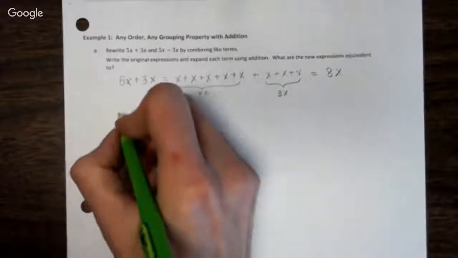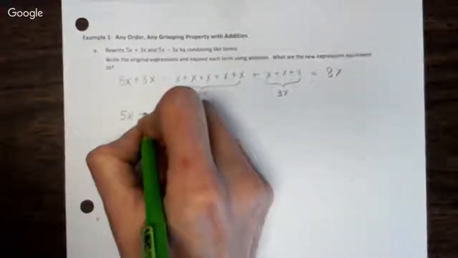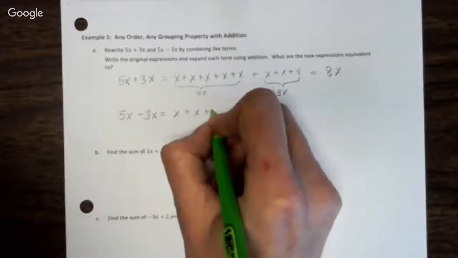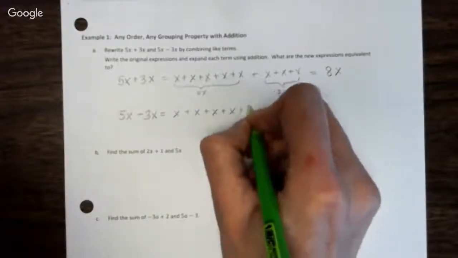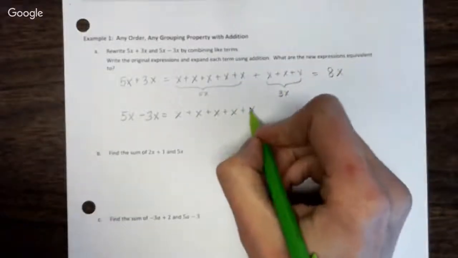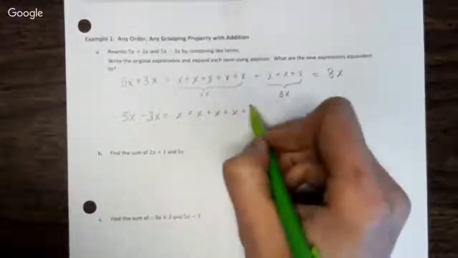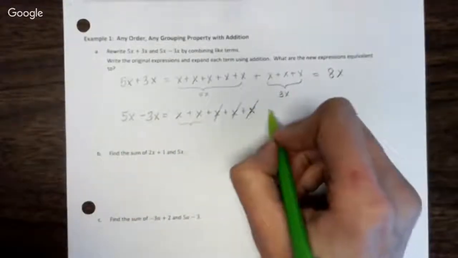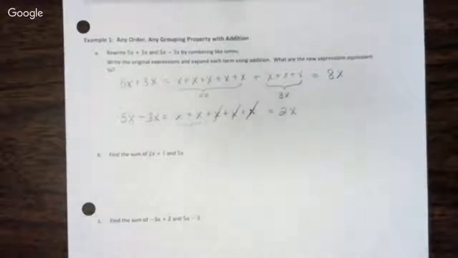All right, how about 5x minus 3x? Let's do that. Okay, so say we start off with 5 x's. And we want to get rid of 3 of them. 1, 2, 3. What are you left with? You have 2 x's left.